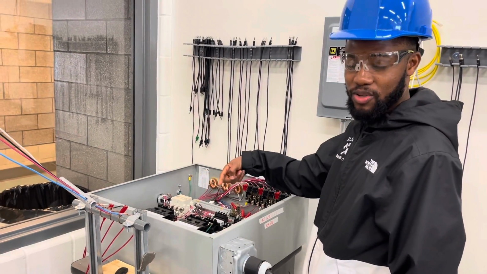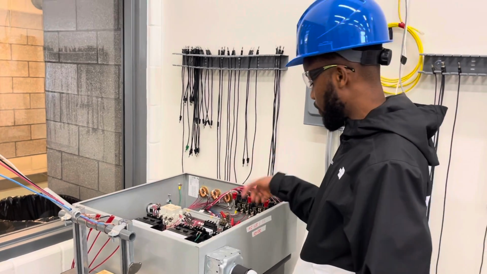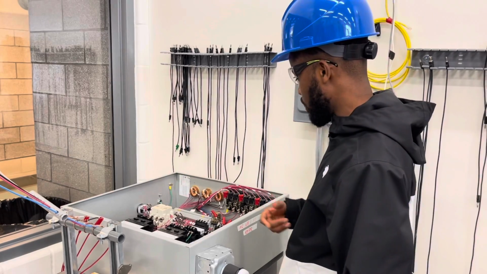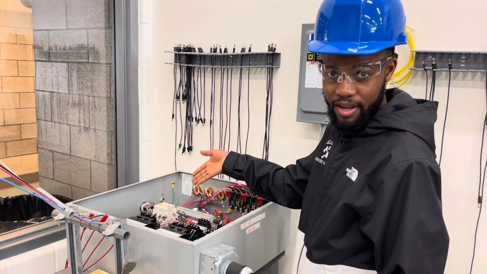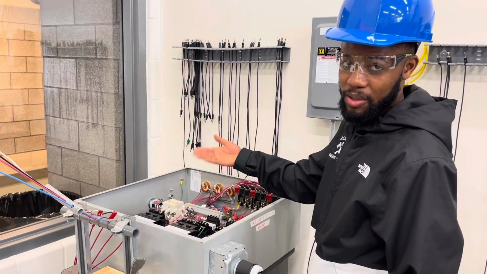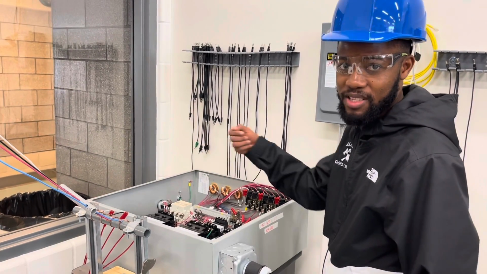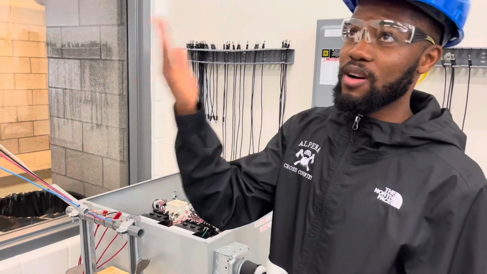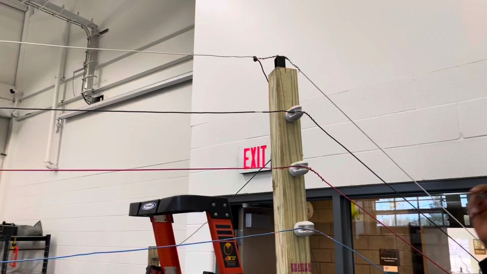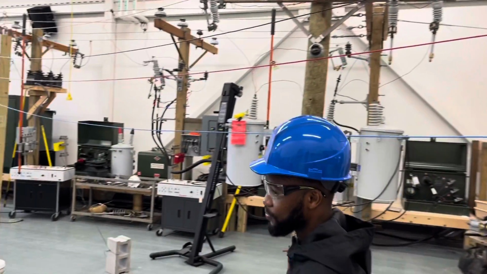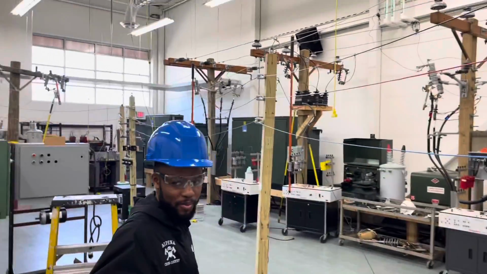We have like 3 transformers here, and then we have 3 CTs, and then we have 3 PTs as well. And then we have a breaker in here. You can control that breaker remotely, and you can also control it just physically by pressing on it. And so this is our transmission line. We have our phases, of course, phase A, B, C, and then we have our neutral. And so now that's our first substation.